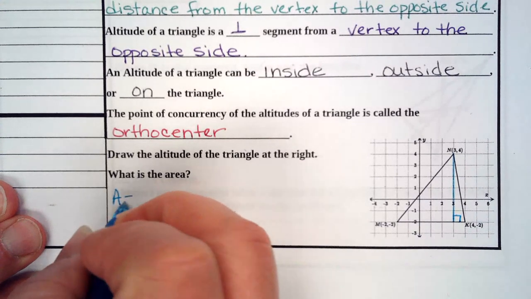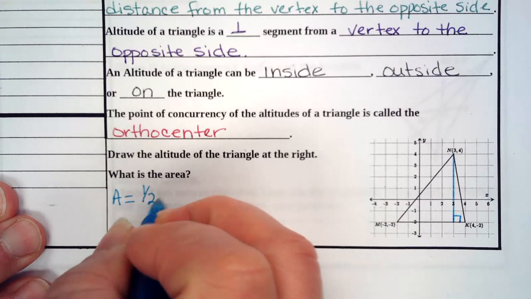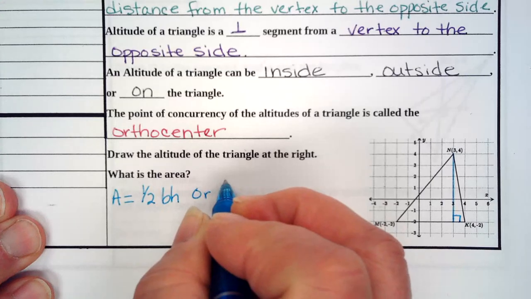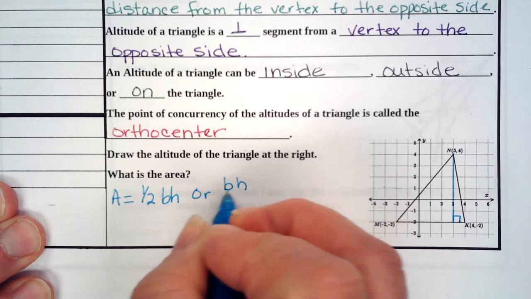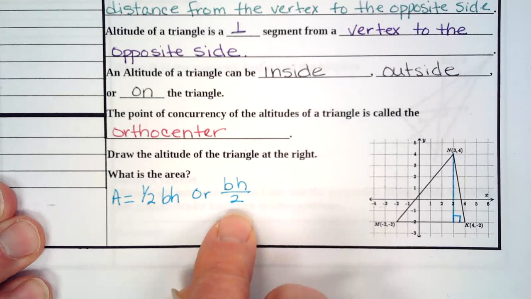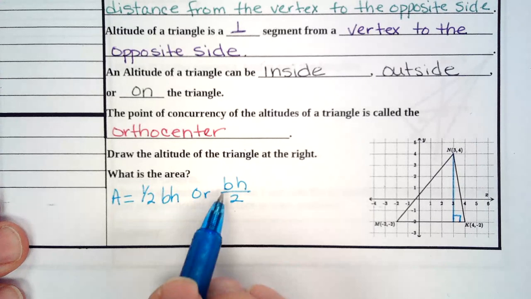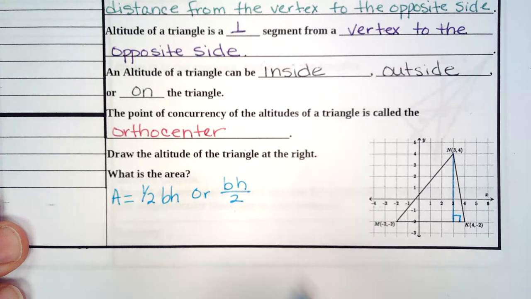So your area is 1/2 the base times the height, or I actually prefer base times height divided by 2, because then I can quickly see if I can factor out a 2, and I can make my problem a little bit easier. But you have to know the length of the base and the length of the height.